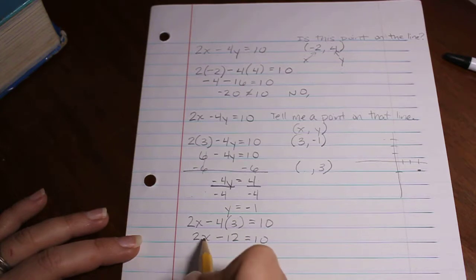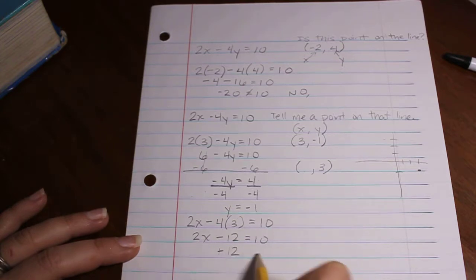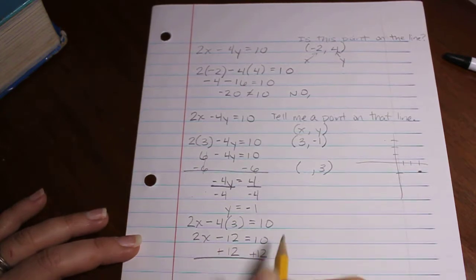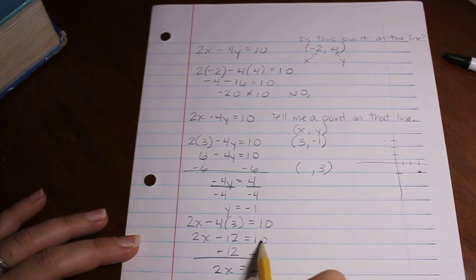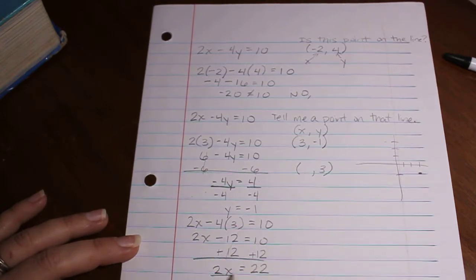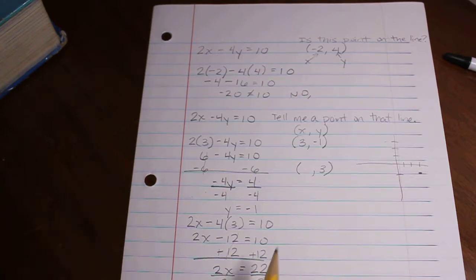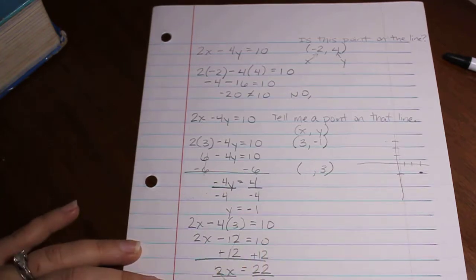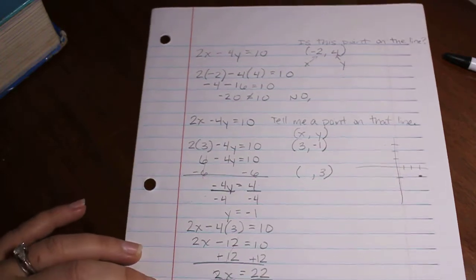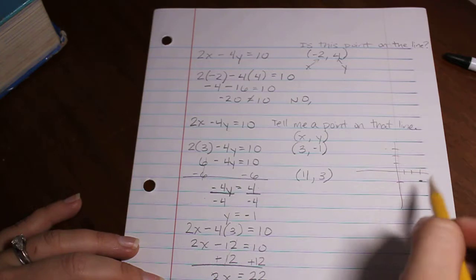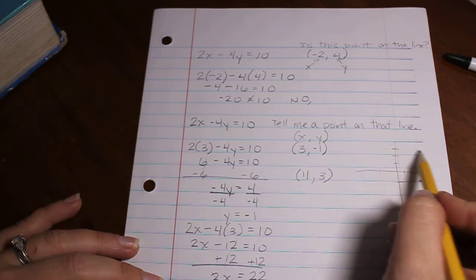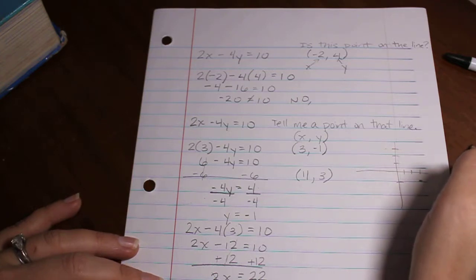So to get x by itself, we move this 12 to the other side, and that's 0, so we're left with 2x is equal to 22. That's 10 plus 12. Well, now we need to divide both sides by 2. 2 times what equals 22? x is equal to 11. So that means that when the y value is at 3, x is going to be way over here.